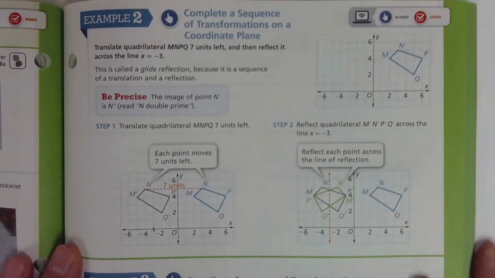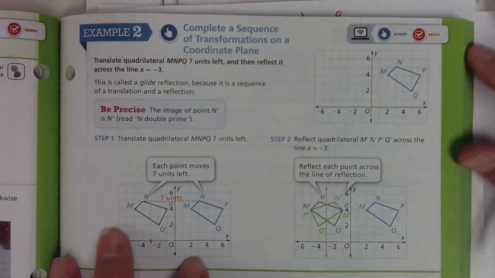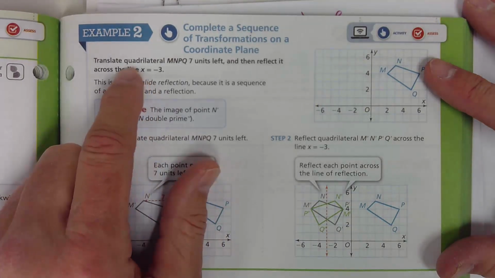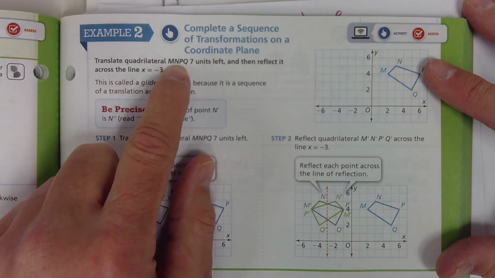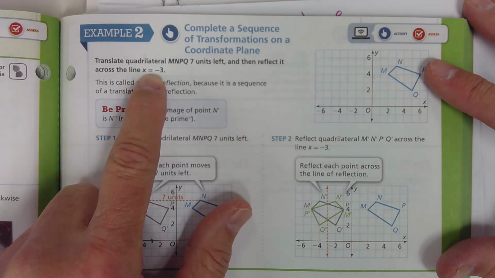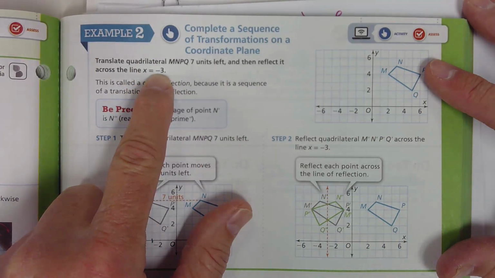Example 2. I think there's a couple problems like this. And it says translate quadrilateral MNPQ 7 units to the left and then reflect it across line -3.